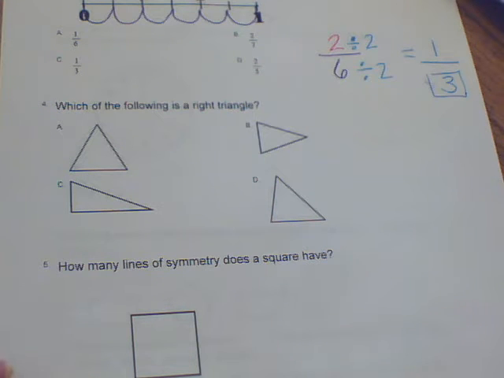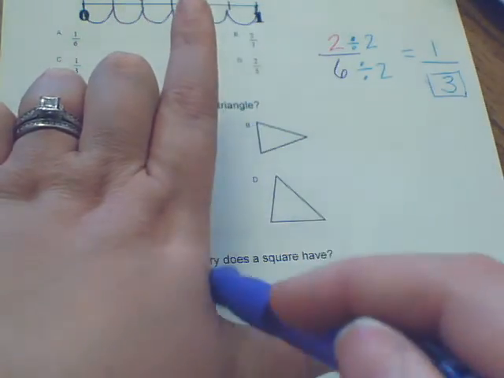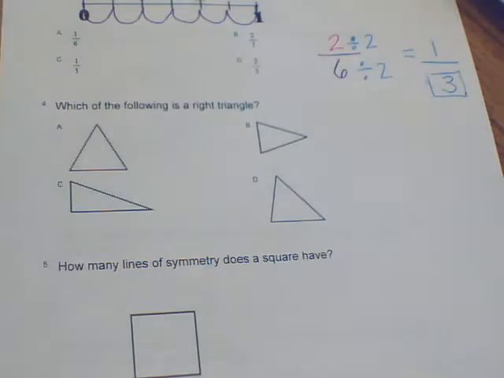All right, number 4 says, which of the following is a right triangle? Remember, you can do that with your hands, with your fingers. An L makes a right triangle. So which one of these is a right triangle? Which one of them has a right angle? Yeah, there's only one.